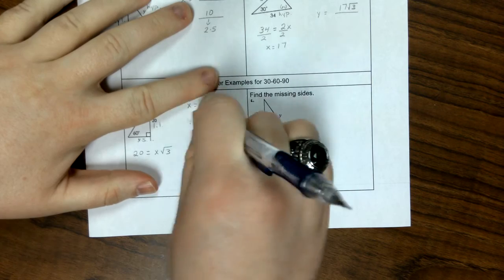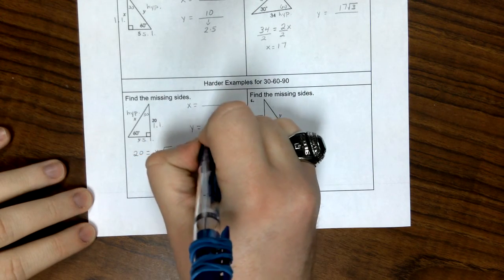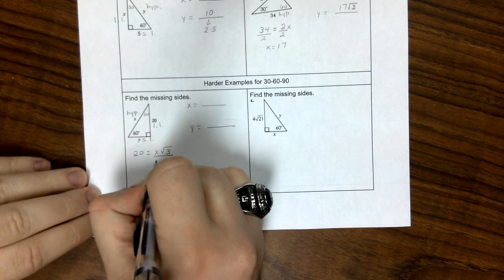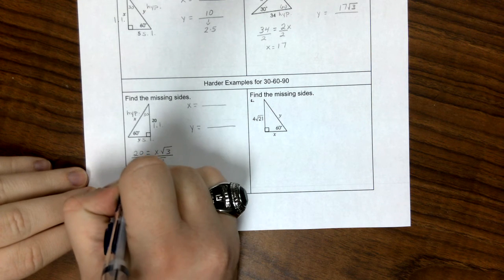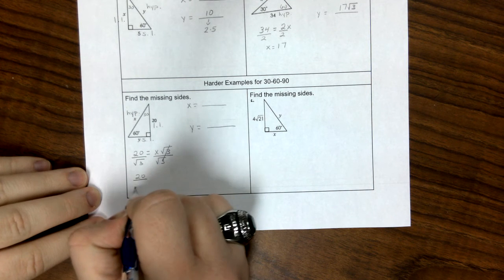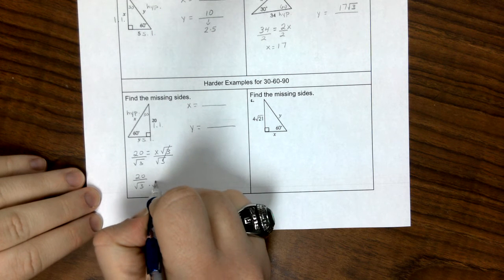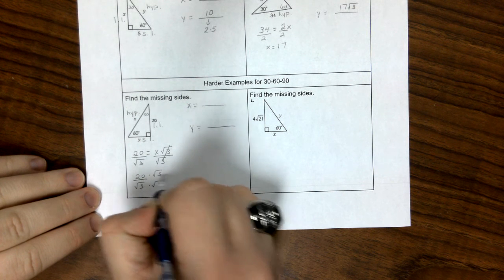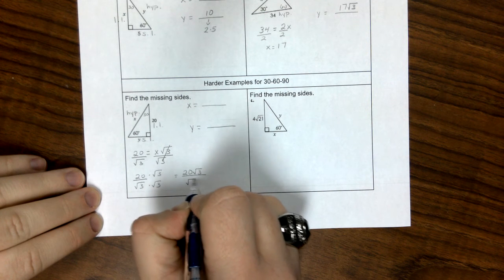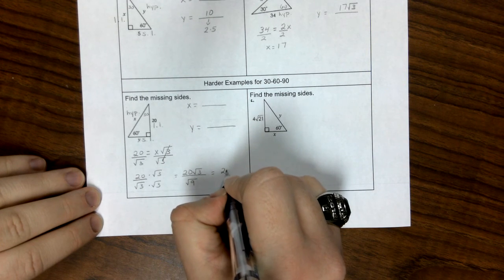Okay, and let me space this out because I remember this answer needs a little bit more room. So, same process, but now it's just the square root of 3, so I'm going to divide. I've got 20 over the square root of 3 I have to deal with. Multiply by what's in the bottom. I get the square root of 9 on the bottom. I know the square root of 9 is perfect.